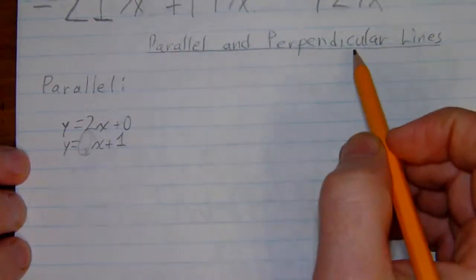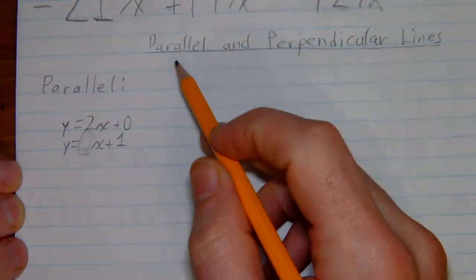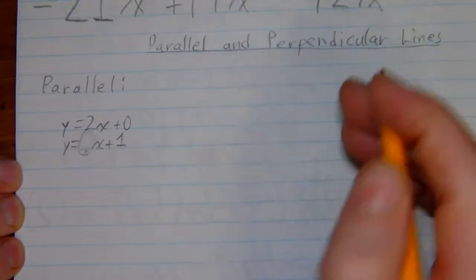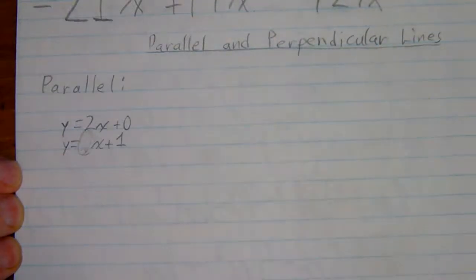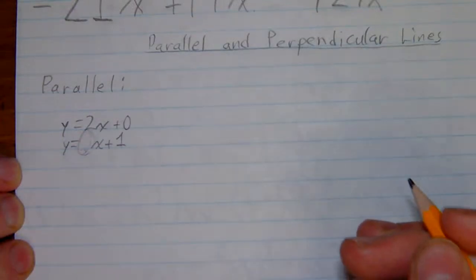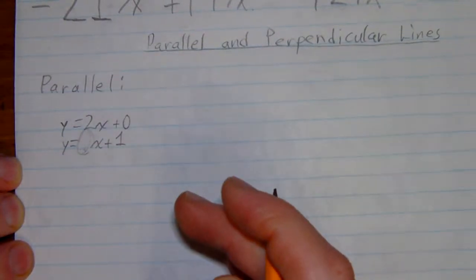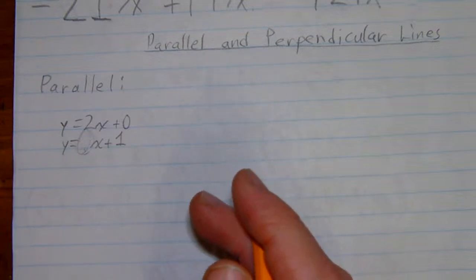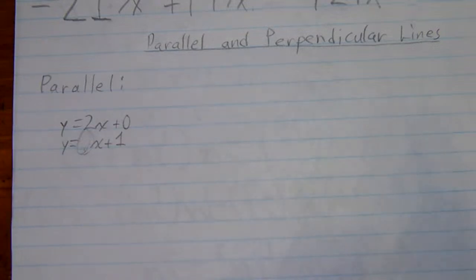So we're talking about parallel and perpendicular lines. And we've previously talked about parallel lines for angles. But today our goal is not to talk about angles. Our goal is actually to talk about equations of lines. If we have two equations for two different lines, how do we check whether those two lines are parallel or not? And how do we check if those two lines are perpendicular or not?